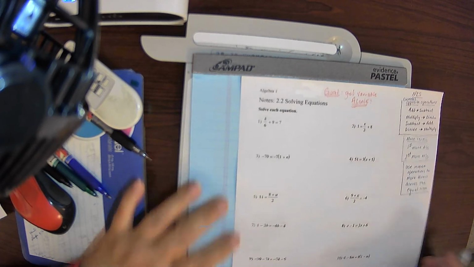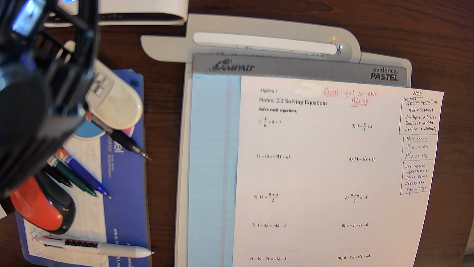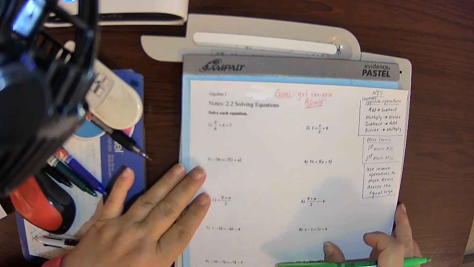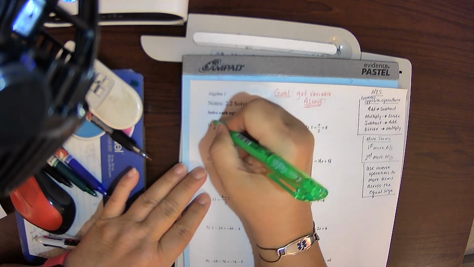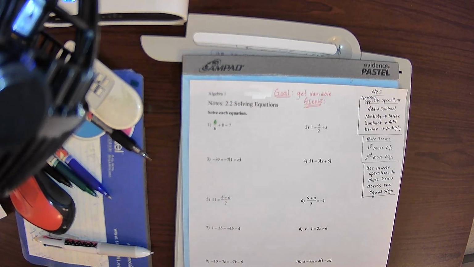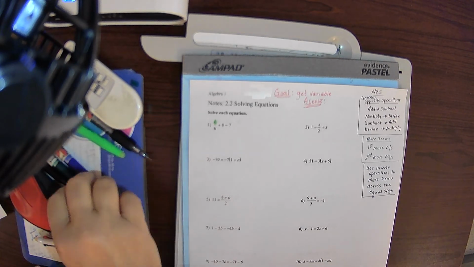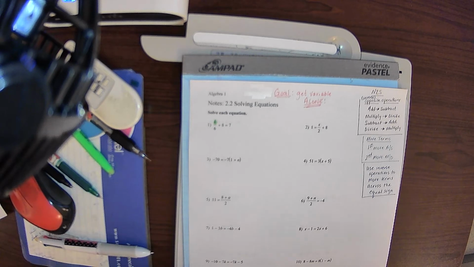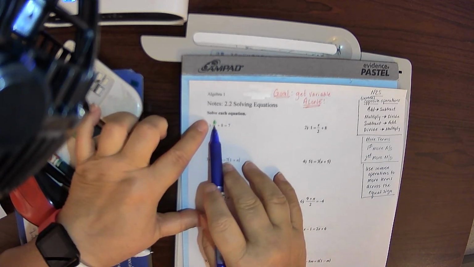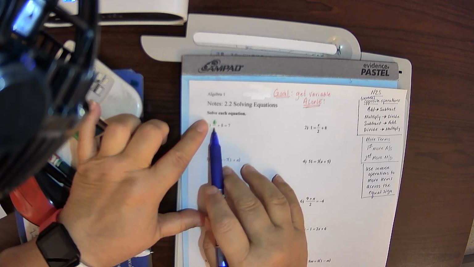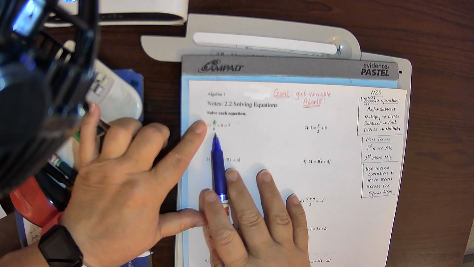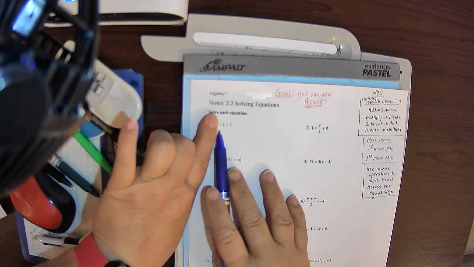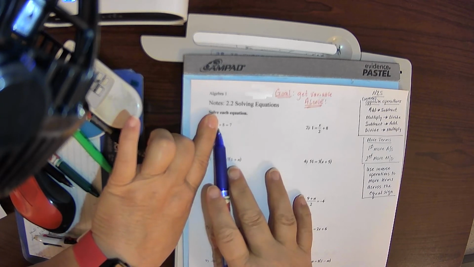Well, first of all, find the variable. So I'm going to use my green highlighter, and I'm going to find my variable, and right there it is. My variable, I want it to be alone on the side it's already on. So my variable is K, and it's on the left-hand side, so I want it to stay there. Since I'm not moving it, I'm going to cover it up, and I'm going to move everything else. Well, I've got a plus 8.